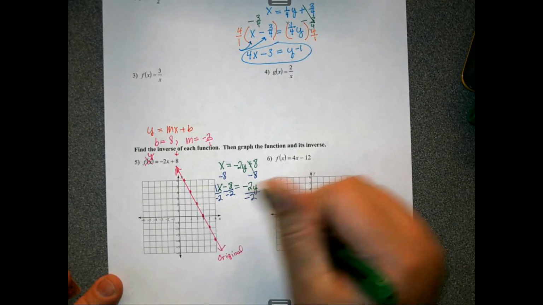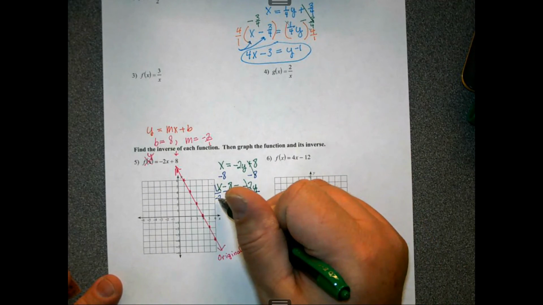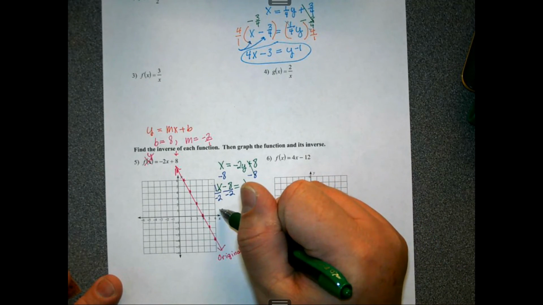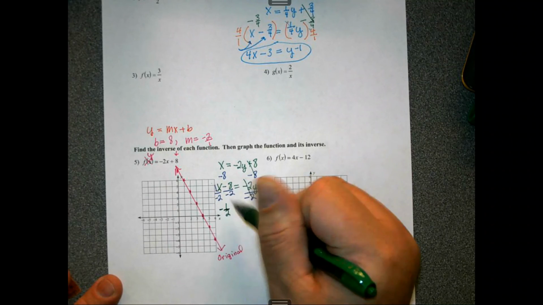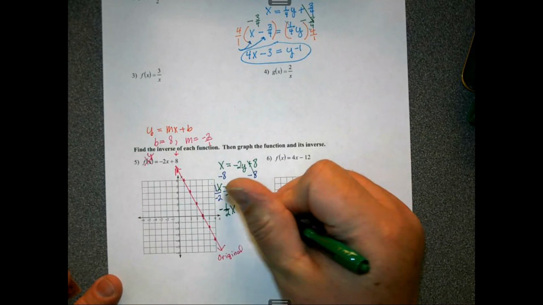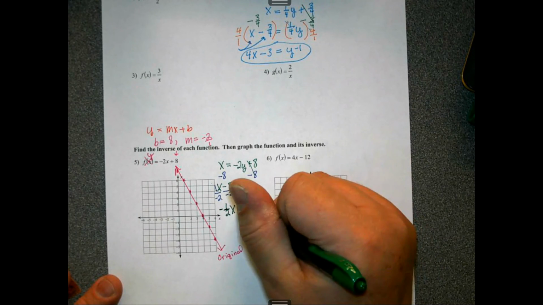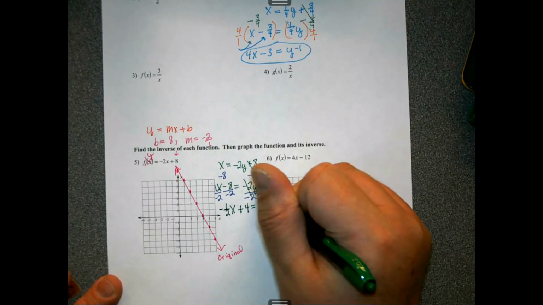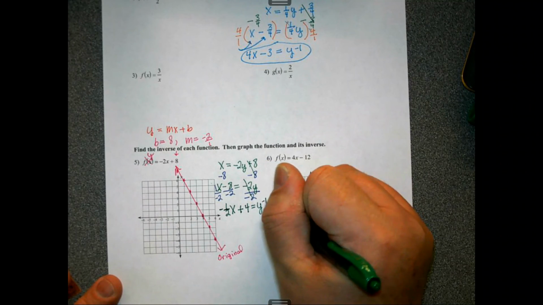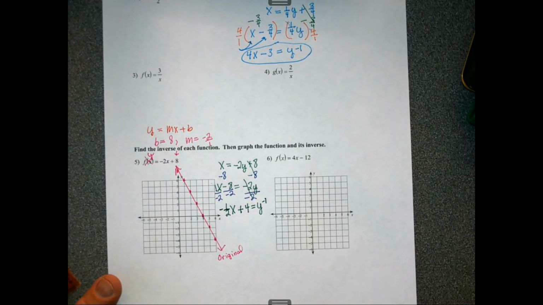So my inverse is going to be negative 1/2 x, negative 8 divided by negative 2, positive 4, and then that's my y inverse. All right, what's my b?